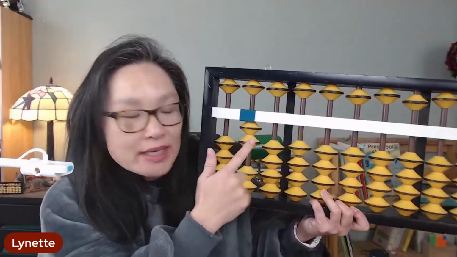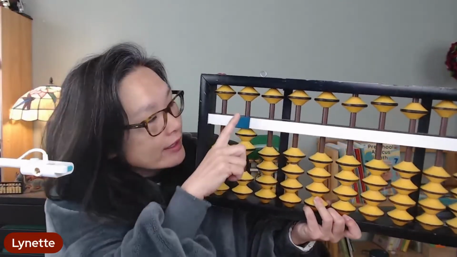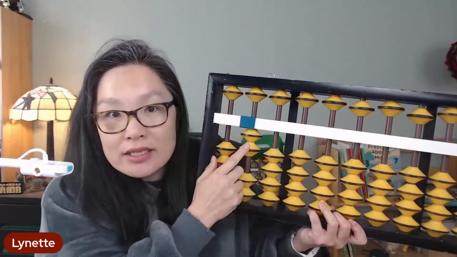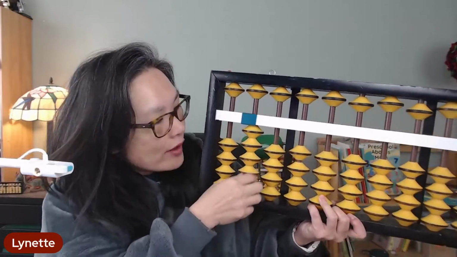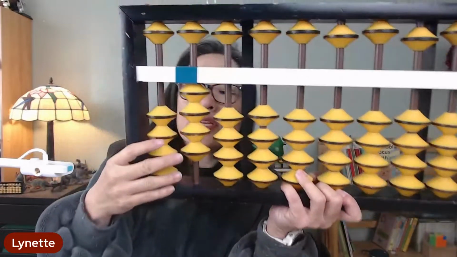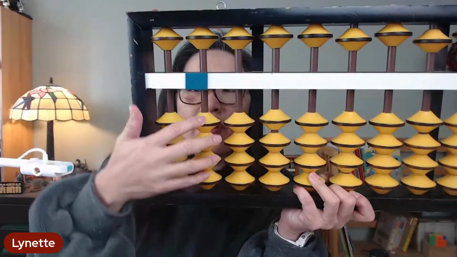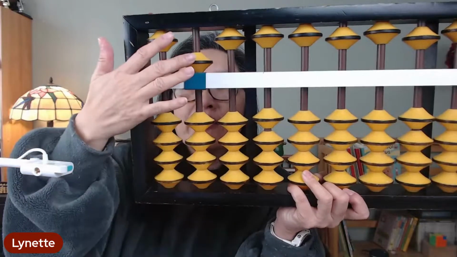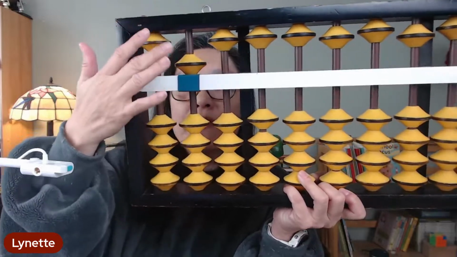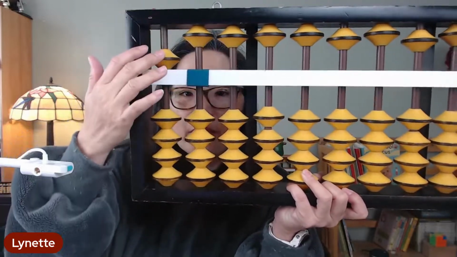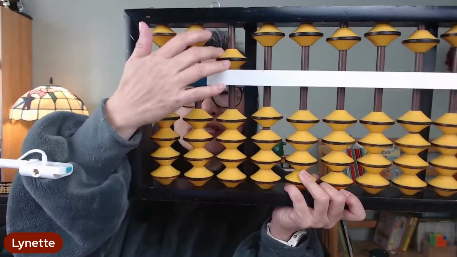So we have 2. We know it's 2 beads because they're touching each other, right? All the beads are together. This is 2, and then this is 3, 4. If you notice, there's not enough beads for 5. There's not another bead for 5. So 5 is actually this. This is 5. All the top beads will have a value of 5. So that would be 5. This is 5. This is 5.